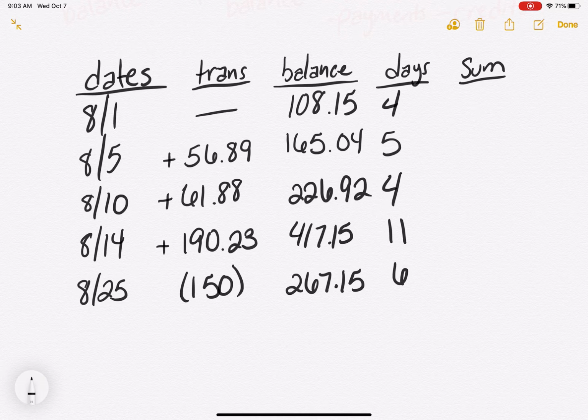Okay, this is how we're going to check our work. What should this equal right here? 31. 31, does it? Maybe. No.